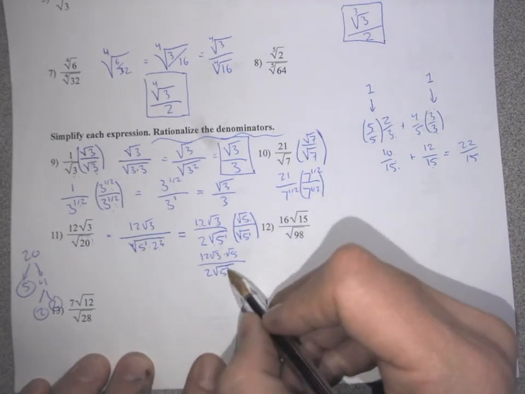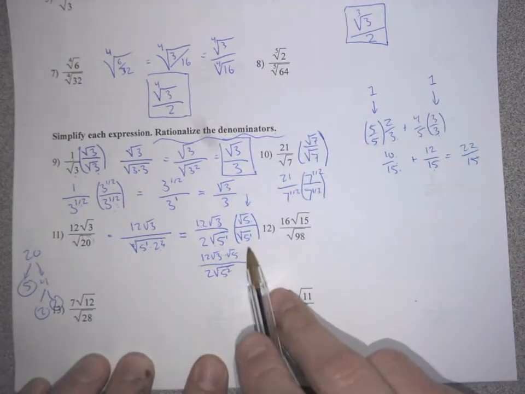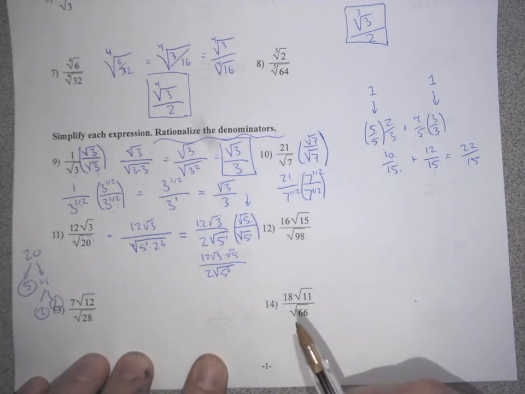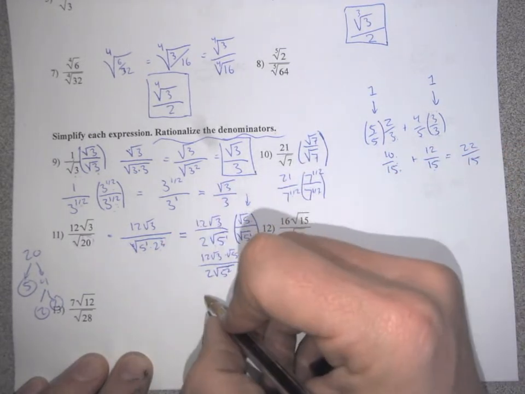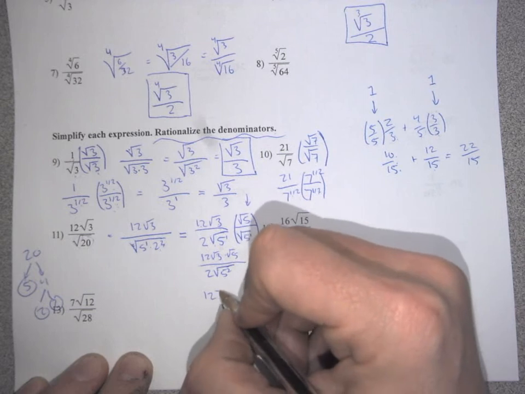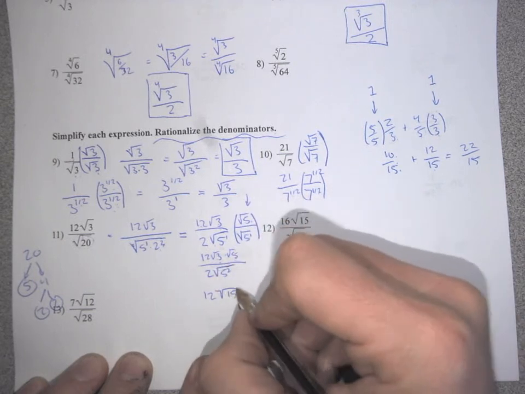So that square and that square root will undo each other. This is where I'm multiplying by a form of 1. This is the identity property right here. All right, so what we're going to have here is 12 times the square root of 3 times 5. Now I'm going to combine these.